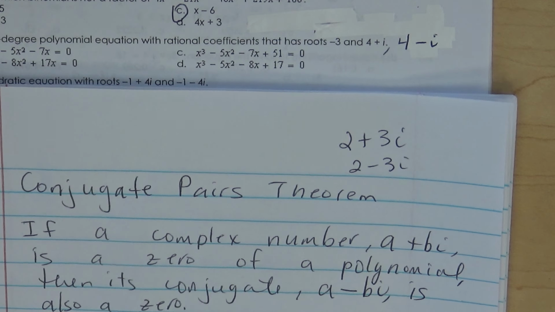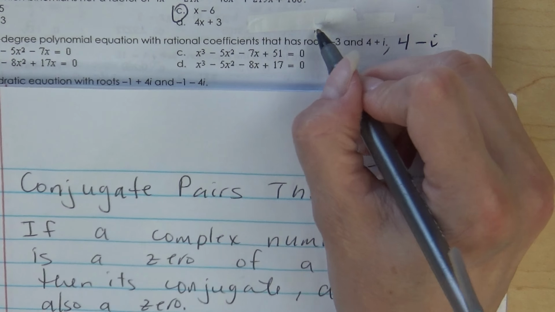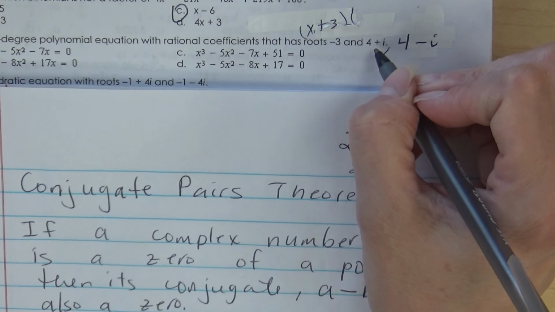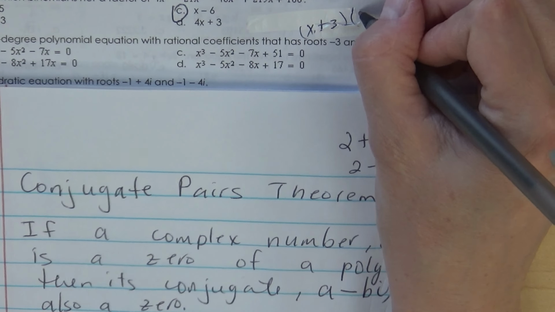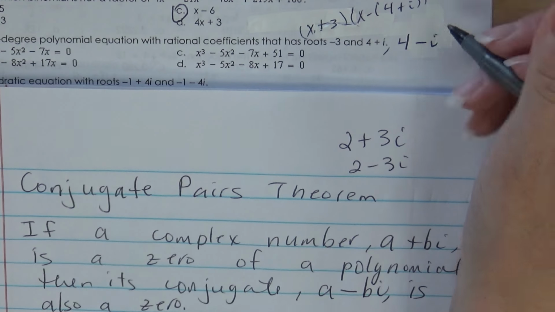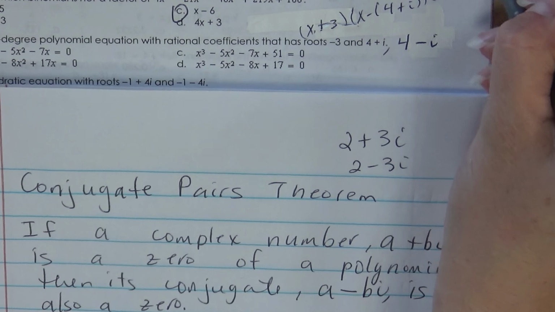So I can set this up. If I have a root of -3, that means I have a factor of x plus 3. And then a root of 4 plus i means I'm going to have a factor of x minus (4 plus i). And then this one means I'm going to have a factor of x minus (4 minus i).